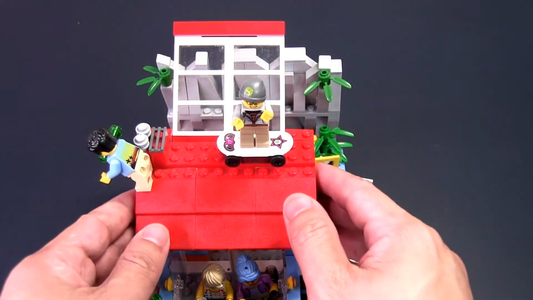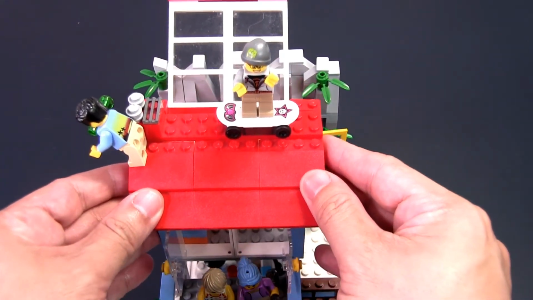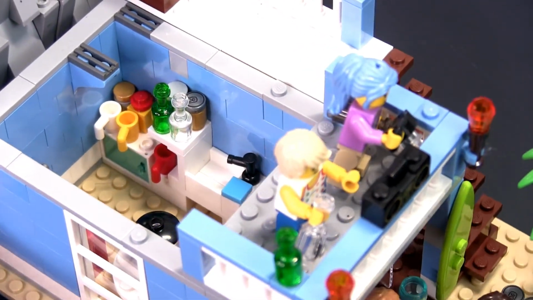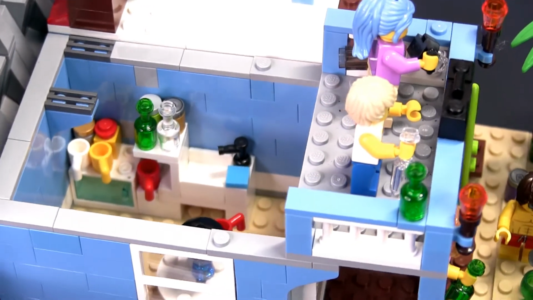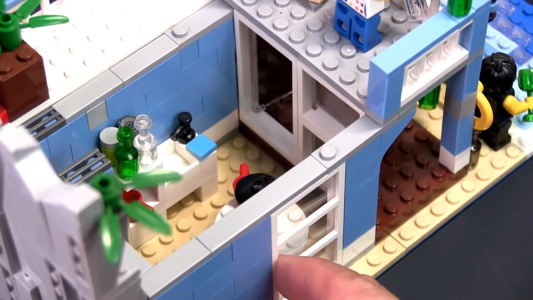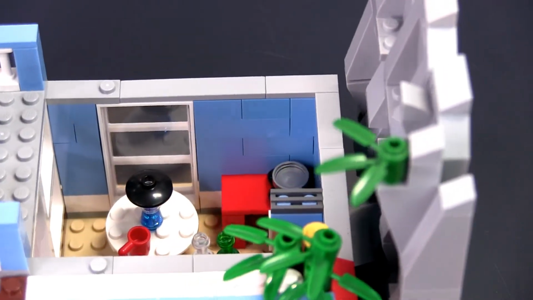As with the original build, the top floor can be removed as this is a creator set. What I did do was to decorate the interior so that it's a full-fledged kitchen. There's a fridge, a sink, storage area, a stove, and dining table. All the things you expect in a vacation house.